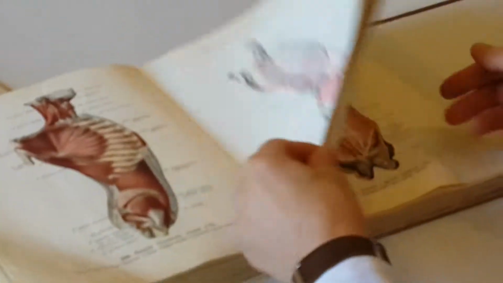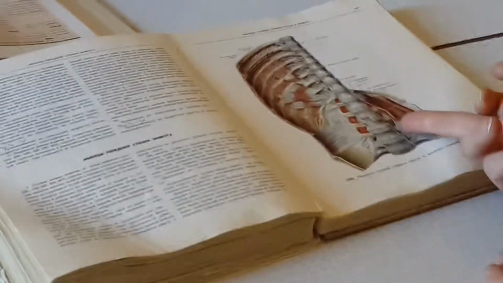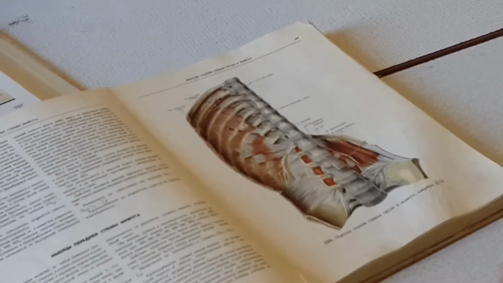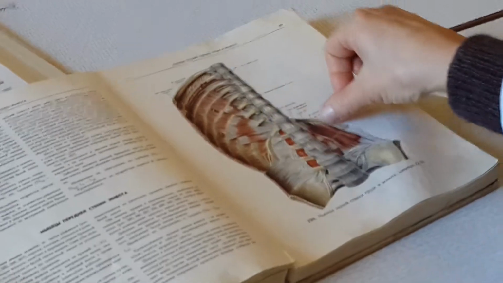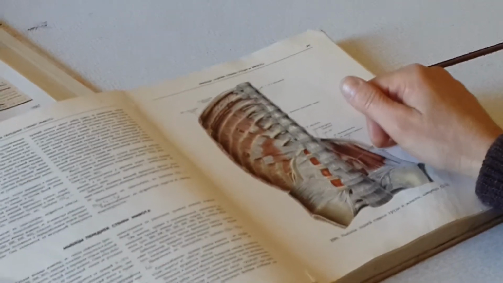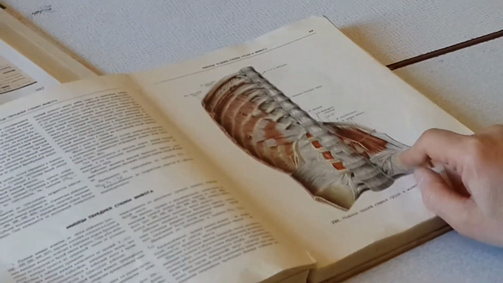Posterior wall of the abdominal cavity is formed by quadratus lumborum muscle. This is quadratus lumborum muscle. Why is it called so? It has a quadrate shape. Originates from 12th rib, look there, and passes down, inserts to the iliac crest.